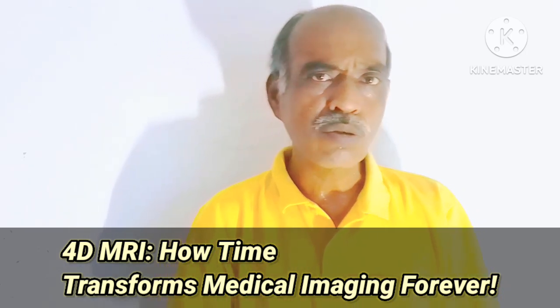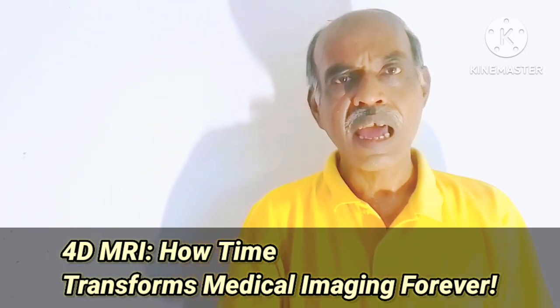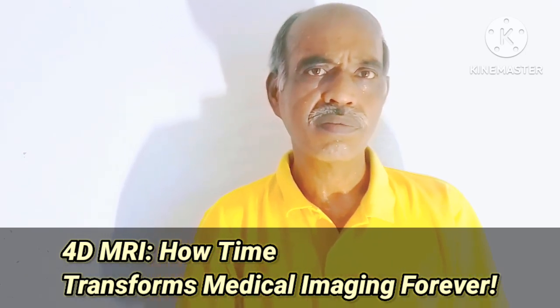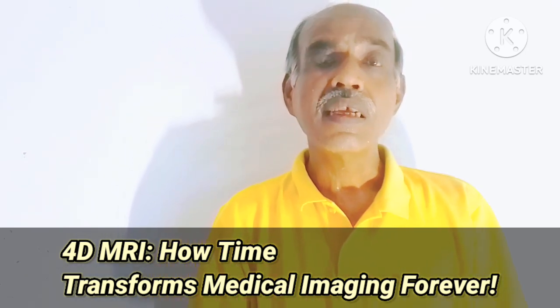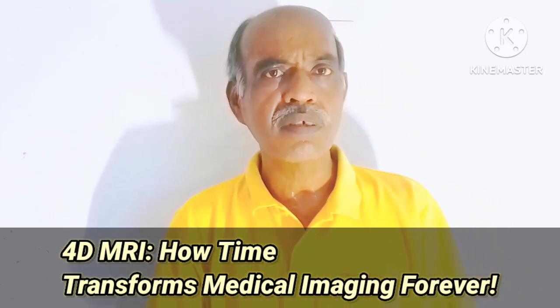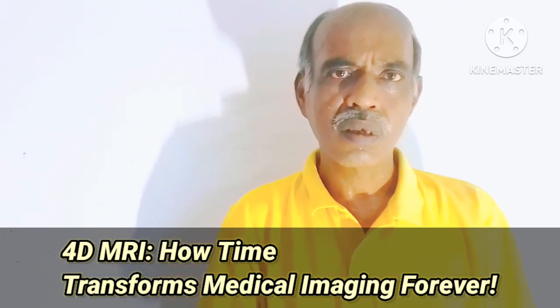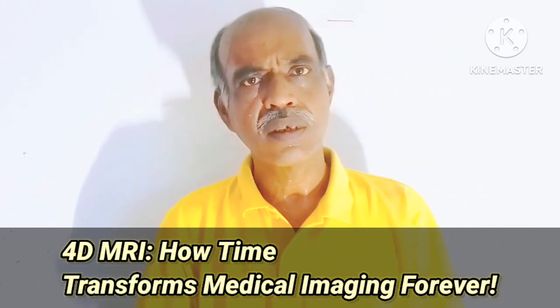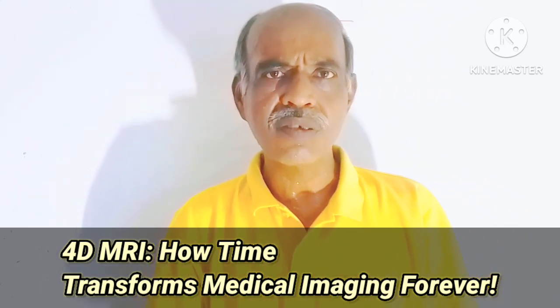When they move back to their position, they emit signals, and those signals are captured by the MRI scanner. Using those signals, reconstruction of the images becomes possible.